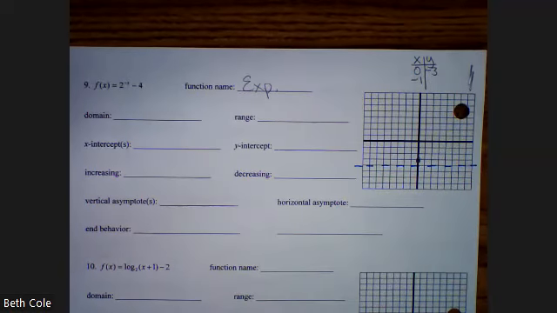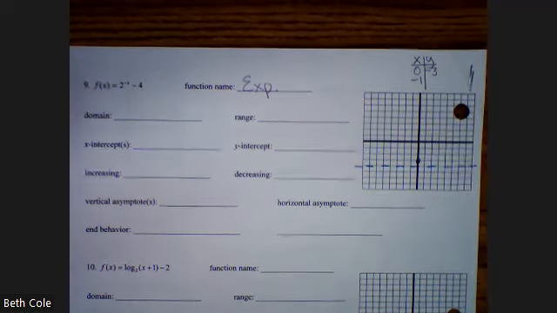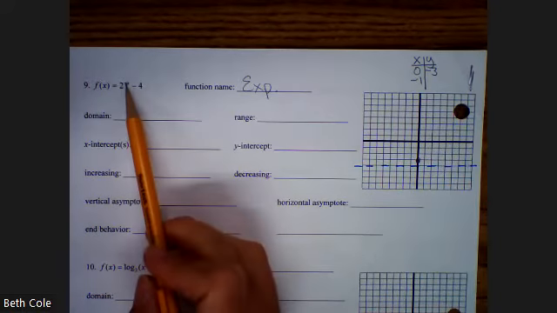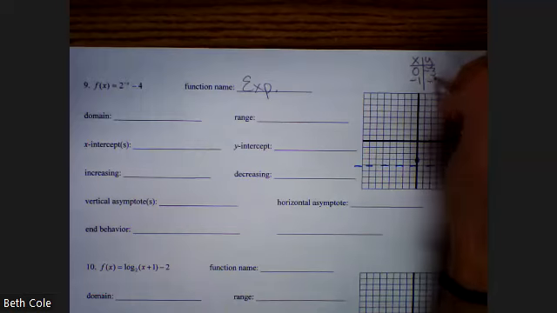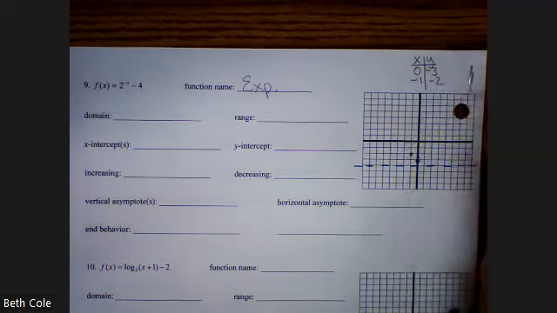Let's do -1. Good. And do you guys see how you're picking better ones, like on the first try now? It's so beautiful how that happens. All right. -1 will just be 1. 2 to the 1 is 2 minus 4, -2. Awesome. And then I want one more.